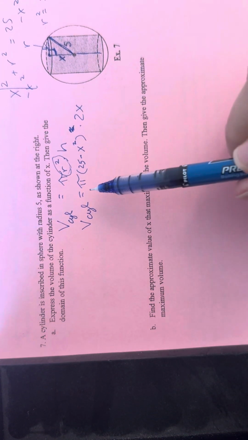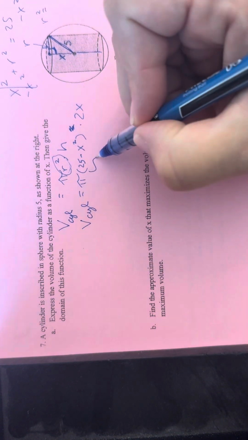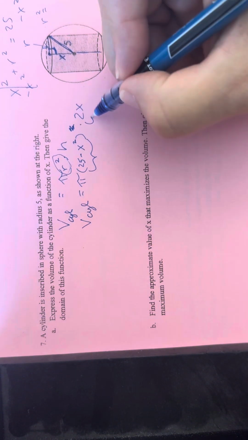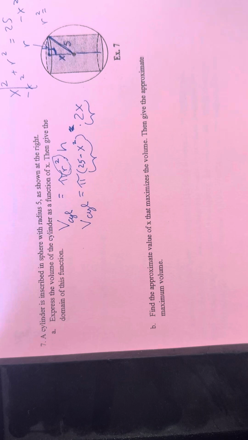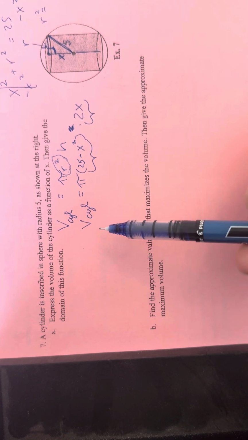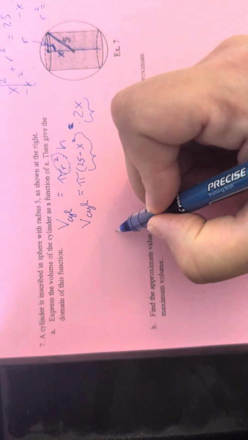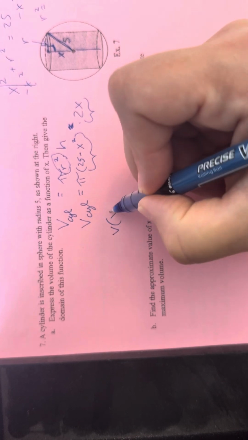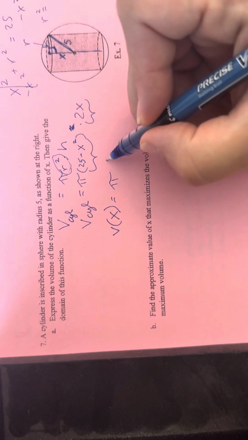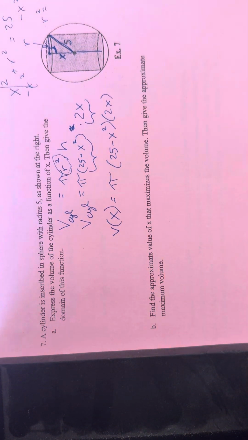Okay, so now think about pi as your coefficient, and we have a factor of 25 minus x squared, and we're going to have a factor of 2x. And from this point, what we want to do is find the maximum volume by graphing this in Desmos. So in Desmos, we're going to punch in v of x is pi times 25 minus x squared, wrap that up, my other factor of 2x, and we're going to end up with a negative cubic function that's going to look something like this.